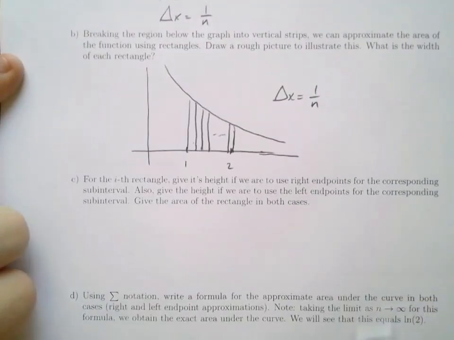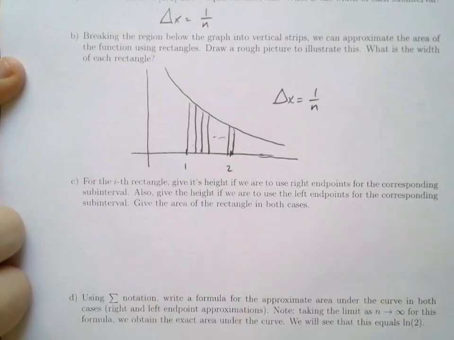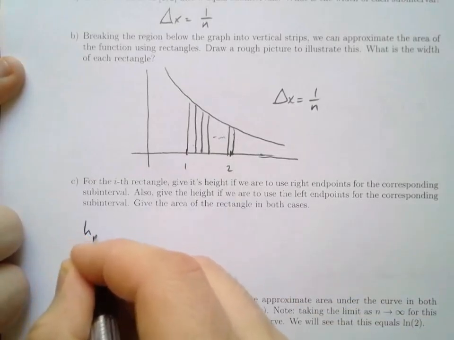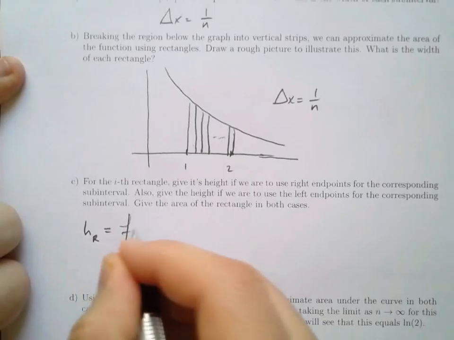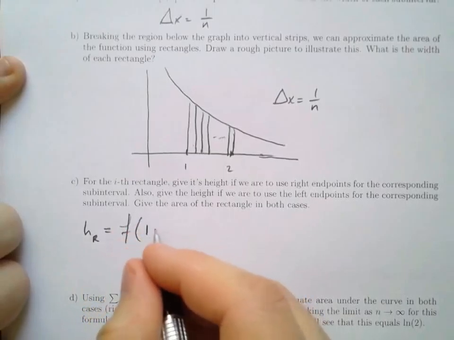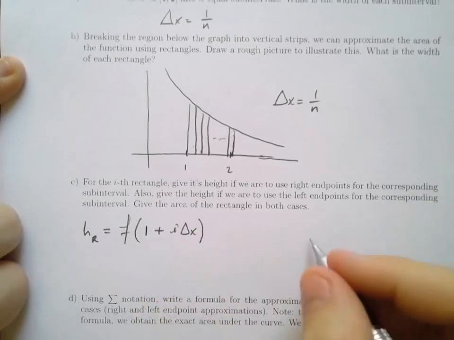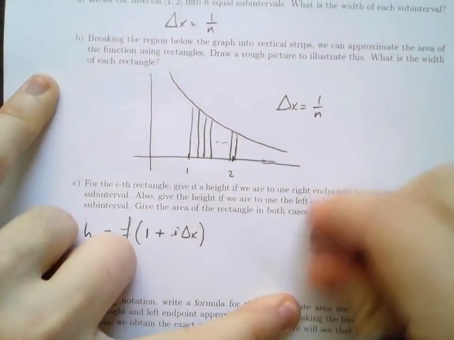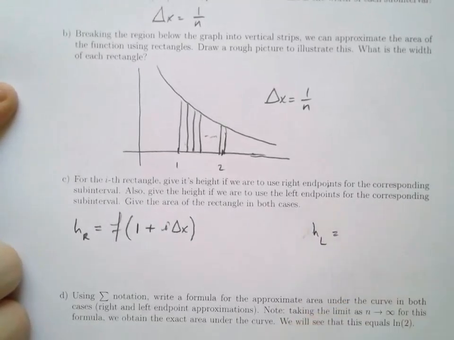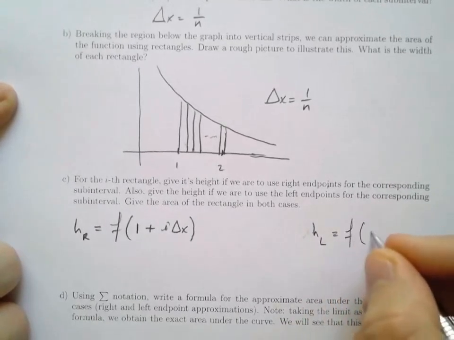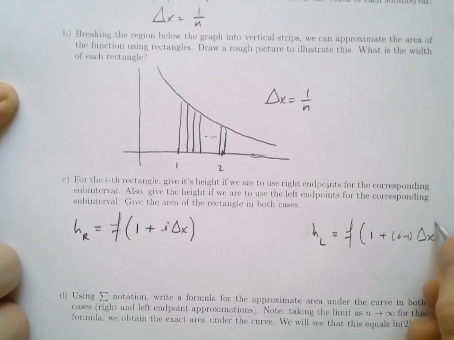For the ith rectangle, if we're going to use the right endpoint, the height, remember we did this in class, is I just take f of the beginning point of the interval plus i times delta x, whereas for the height using the left endpoint in the subinterval, I take f of the starting point plus i minus 1 times delta x.